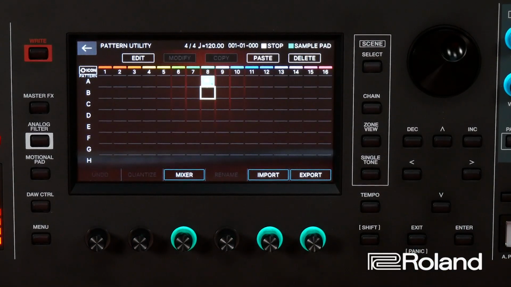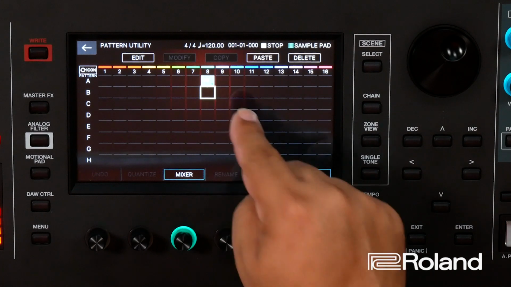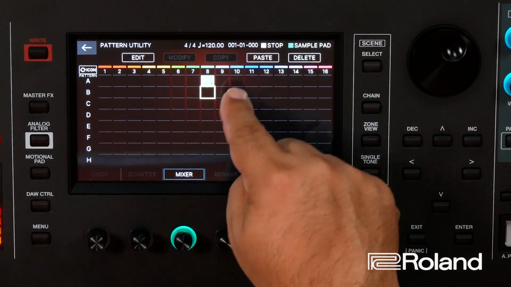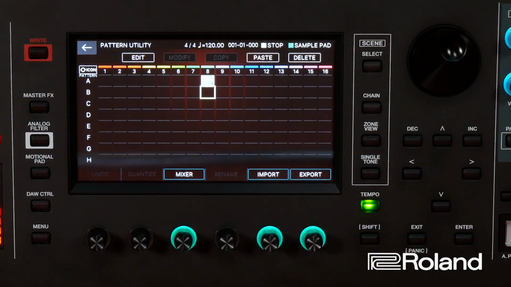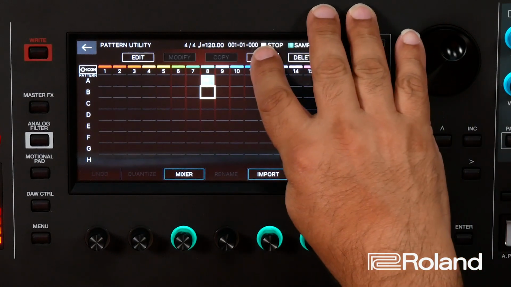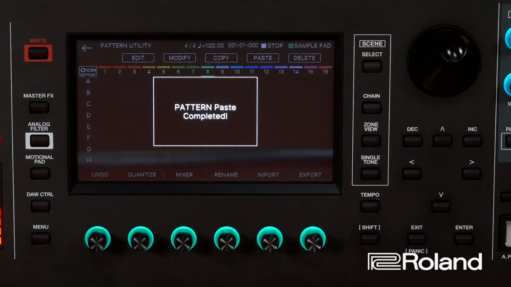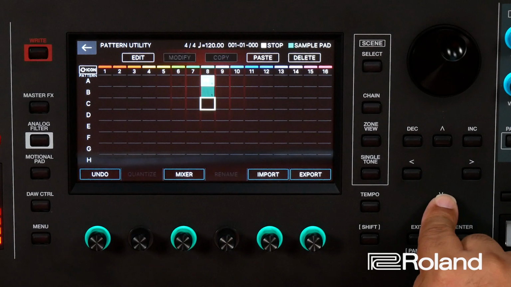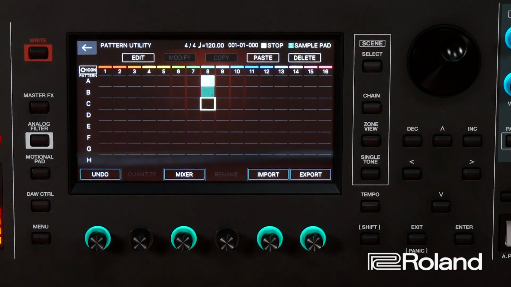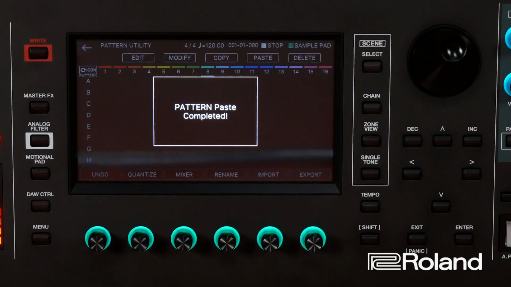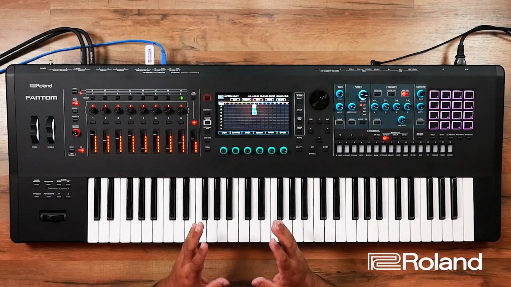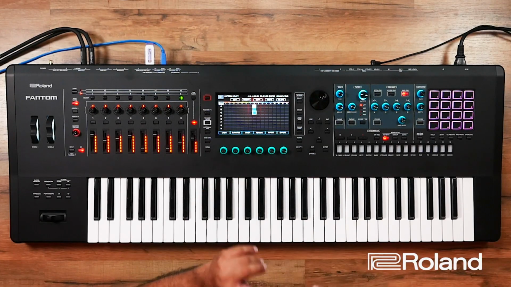And let's go ahead and paste it. So I moved it to another part right there, another pattern. As you can see, I've moved it to pattern B8, and I'm going to say paste. Great. And let's do one more. Go to C8, and I'll also paste. Okay, so now we have 3 patterns. They're all identical, but that's okay.